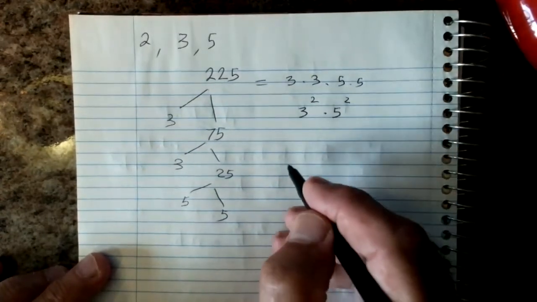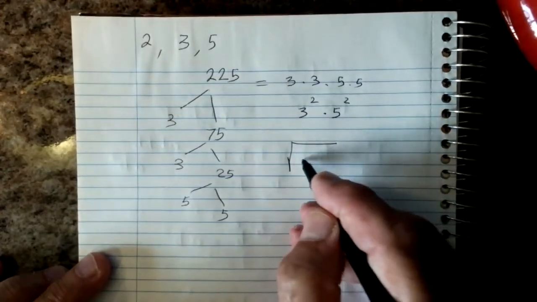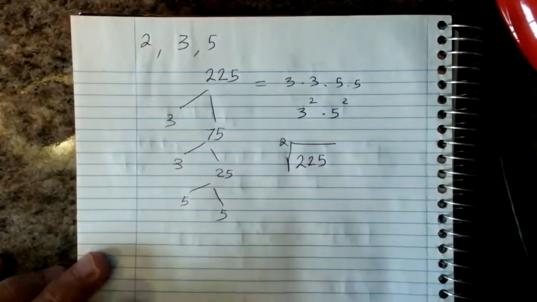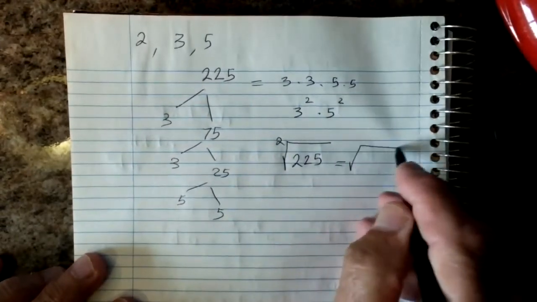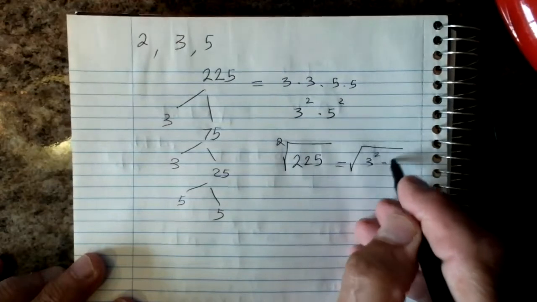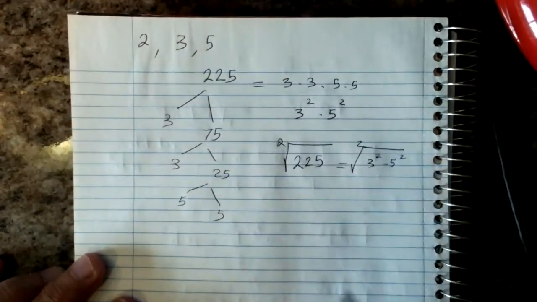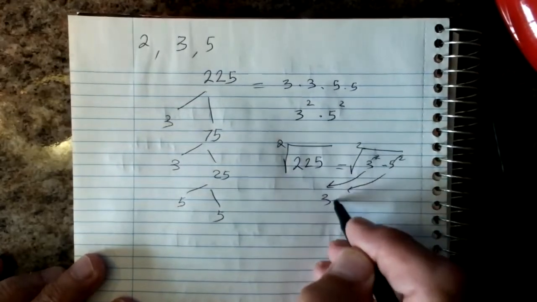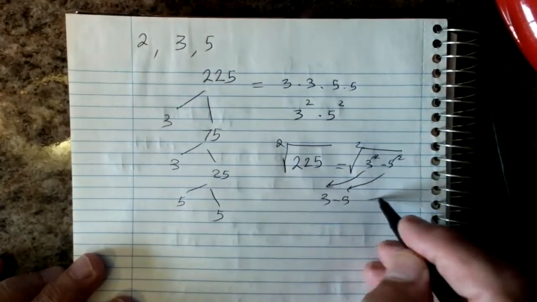So if I have radical 225, and you know the power is 2, you write it as 3 to the power of 2, 5 to the power of 2, and 3 comes out, 5 comes out. So what is 3 times 5? It is 15.